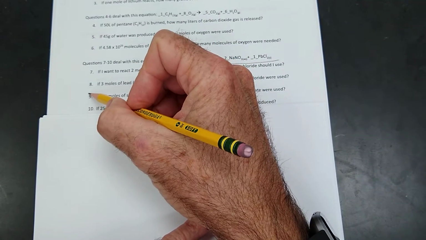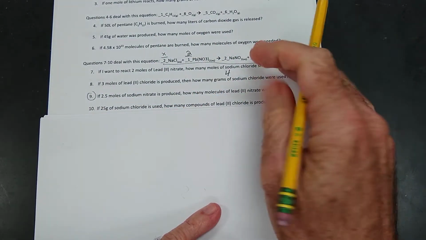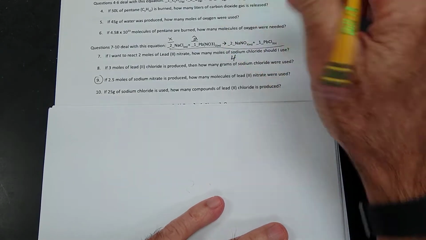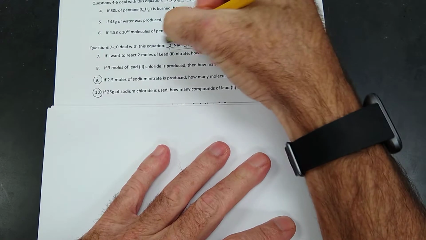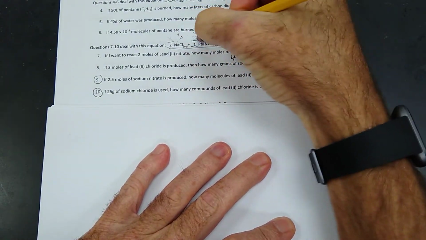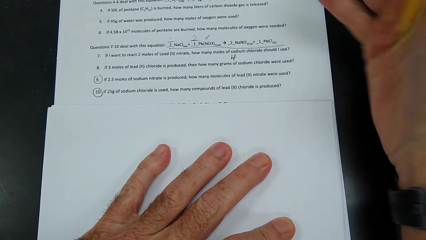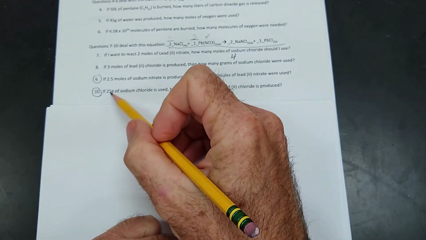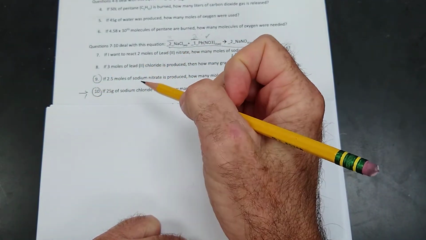Let's skip down here. Let's look at number 9. Tell you what, let's skip to number 10. That one has a little more math in it. I think the others are easy enough. You probably wouldn't have an issue with them. All right, number 10 here.